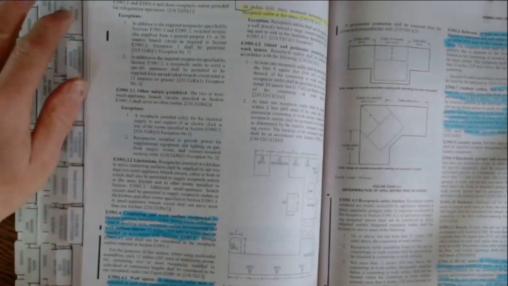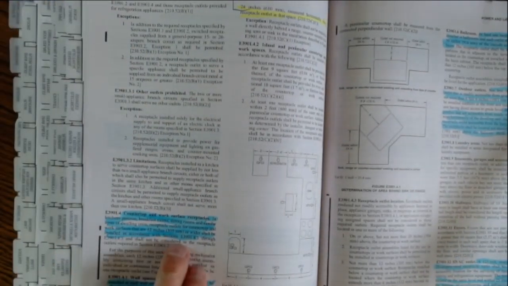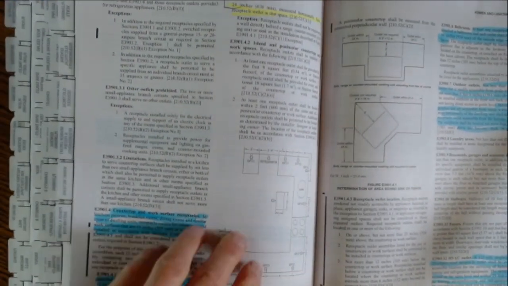12 feet apart. Remember that magic number. They just show you where the receptacles need to go on a non-kitchen location. 12 inches is the magic number for countertops requiring outlets.